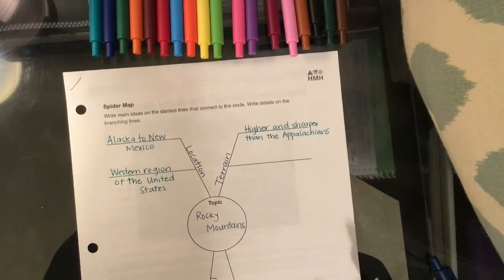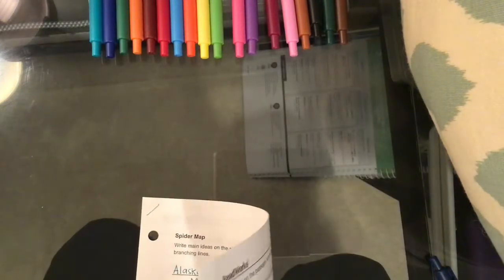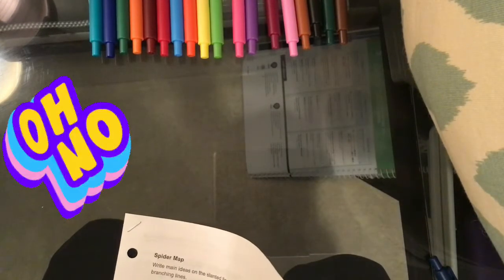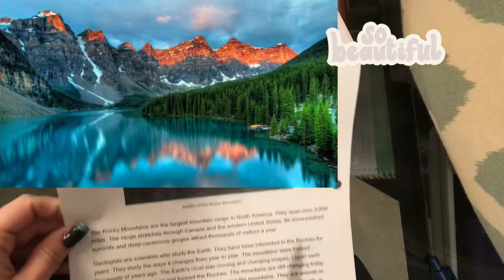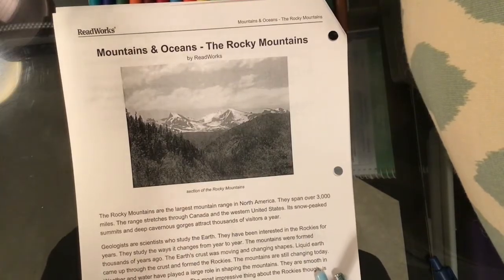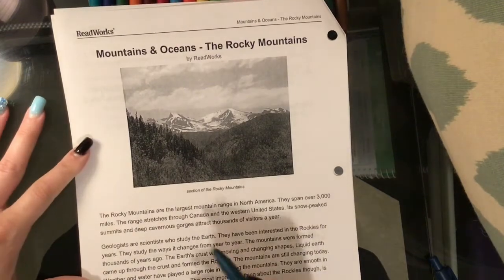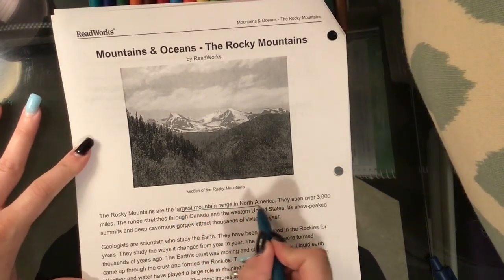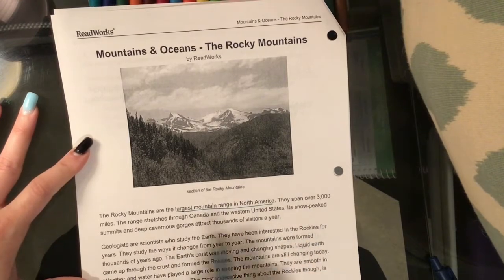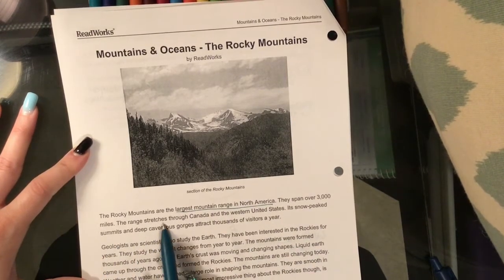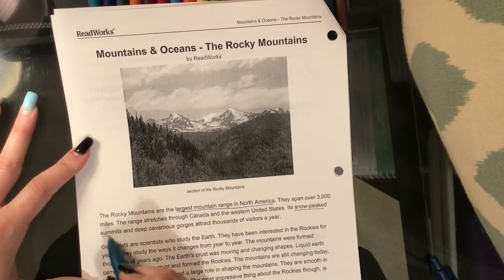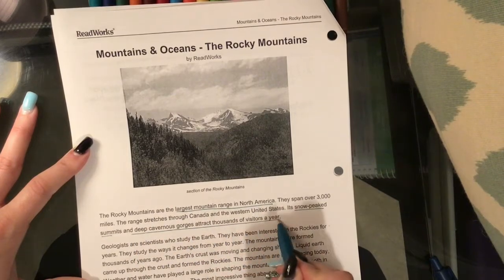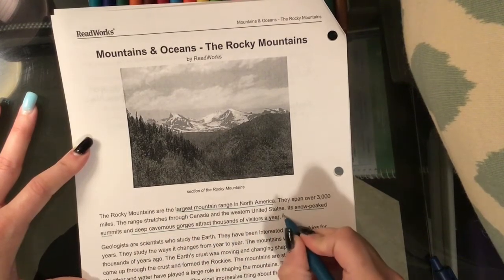So now we're going to take a look at the next page where you're going to see a short 2-paragraph passage. Oh, wow. There we go. You can see a picture, which is nice. It's much prettier in color, but that's okay. And we're going to take a look at mountains and oceans, the Rocky Mountains. The Rocky Mountains are the largest mountain range in North America. That's interesting. They span over 3,000 miles. The range stretches through Canada and the western United States. Its snow-peaked summits and deep cavernous gorges attract thousands of visitors a year. I'm going to put a little star next to that. That's interesting.